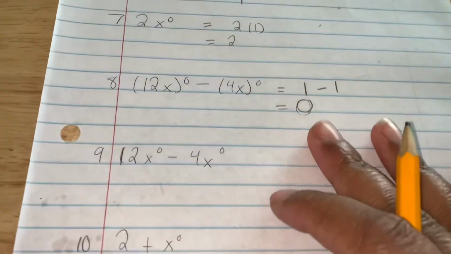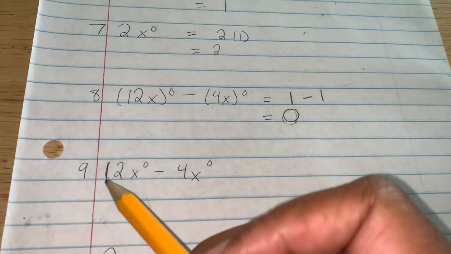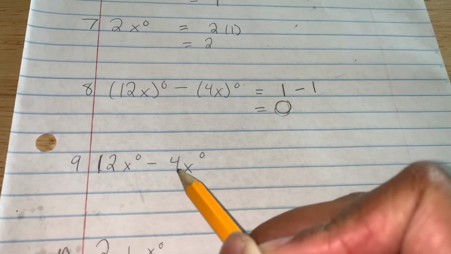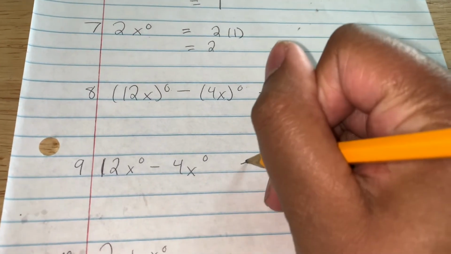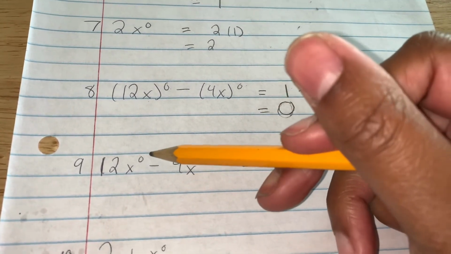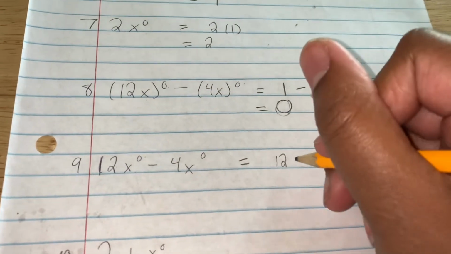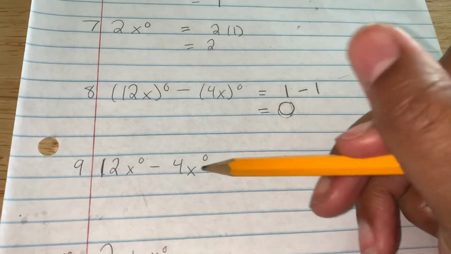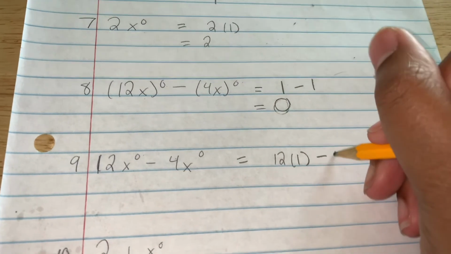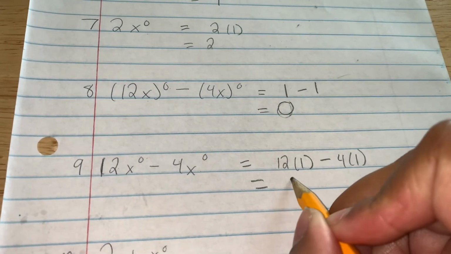So that is different than number 9 because 12 and 4 aren't raised to the power of 0. But the x's are. So you have 12 times 1 here minus 4 times 1 here. So this answer is 8.